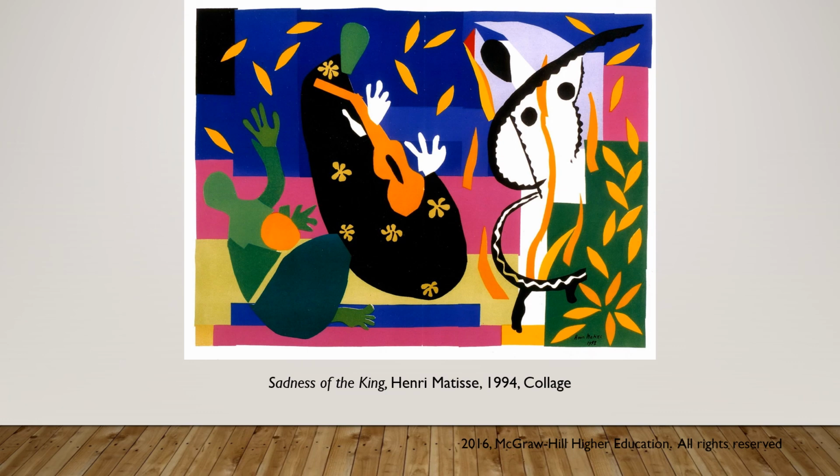Even though Picasso and Braque pioneered the use of the collage, I would say Henri Matisse probably is the best known for it. In his later years, Henri Matisse became sick. He was bedridden, and he couldn't do his drawings and paintings. So he asked somebody to bring him scissors and colored paper, and he started creating these collages. So all of the collages that he did are from later in his life.